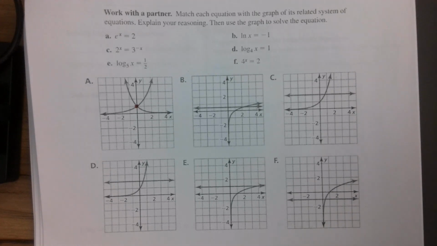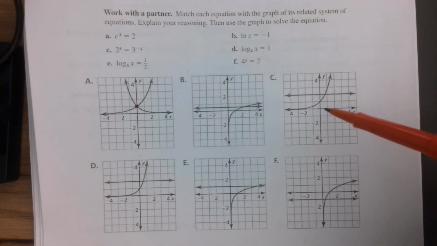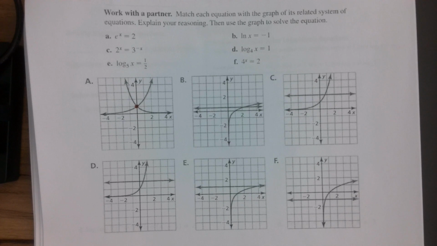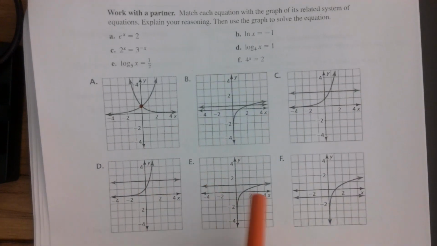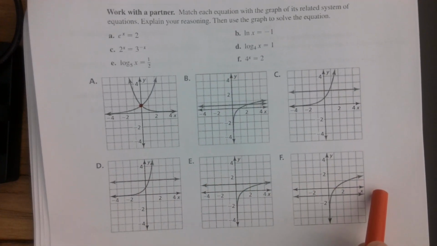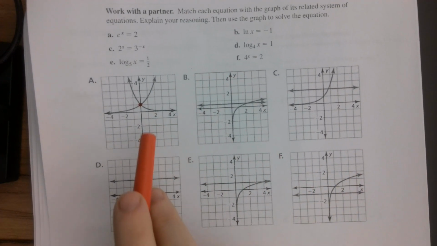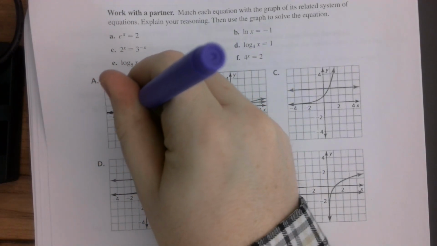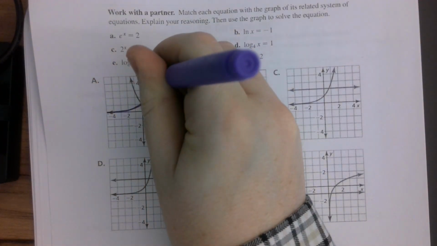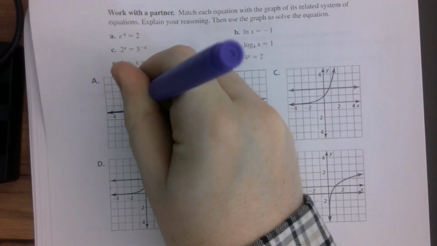Okay, as we're looking through here, the first thing we notice is we've got a ton of different shapes. 5 of them have a straight line as well as a curved line, and one of them, A, has 2 curved lines. What makes that shape? What would make a shape that goes up and to the right or down and to the left?